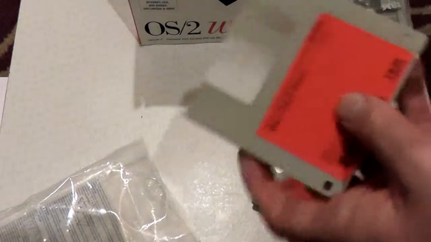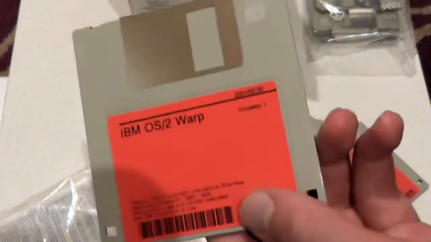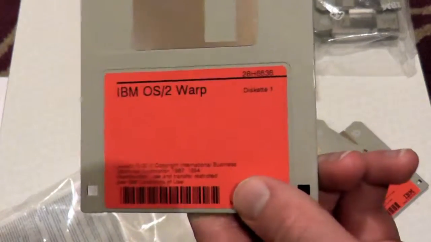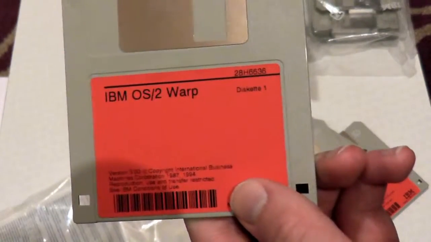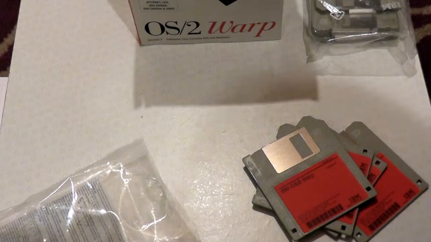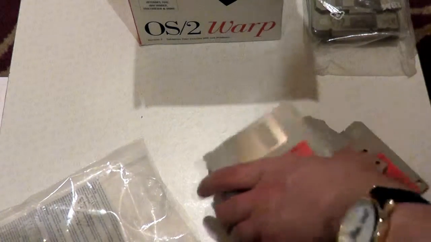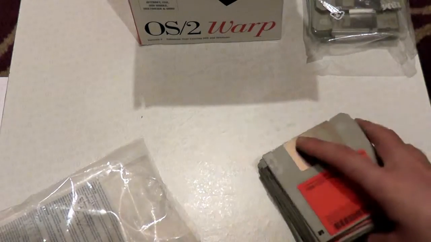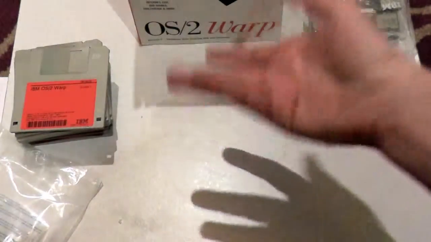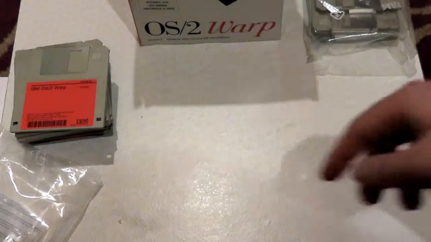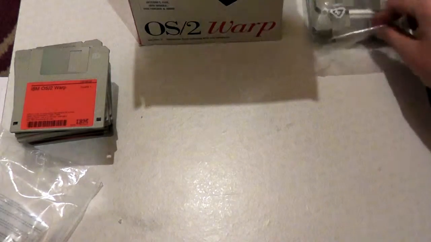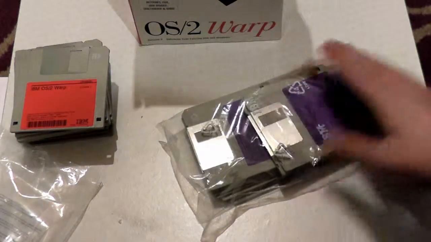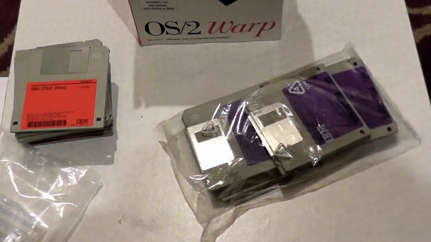So I'll check it out. That is coming up as very orange on the viewfinder, but I assure you it's red. Diskette 1 for IBM OS2 Warp version 3. Oh, don't you just love floppy disks? They flop about in the box, so they end up totally out of order. There's also this, which I'm assuming is the bonus pack and other applications.